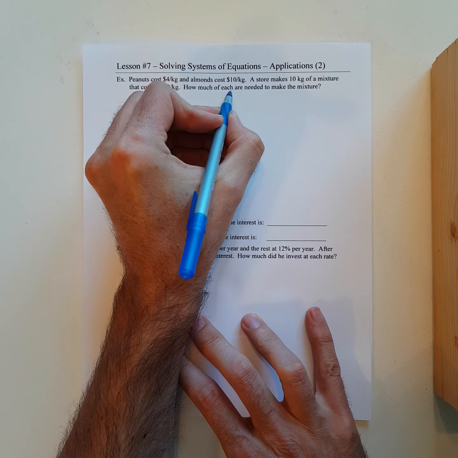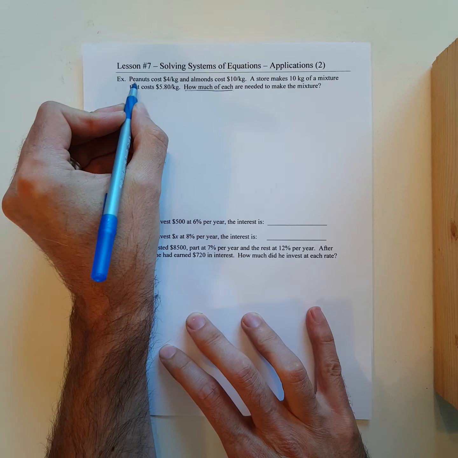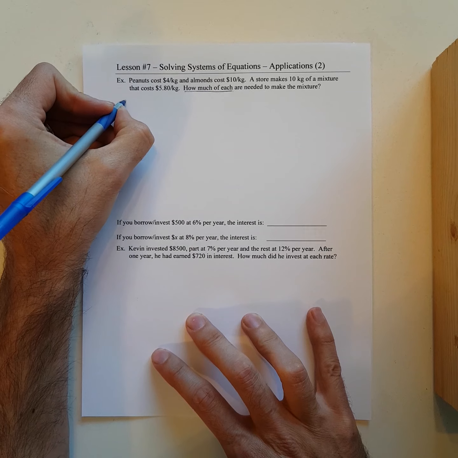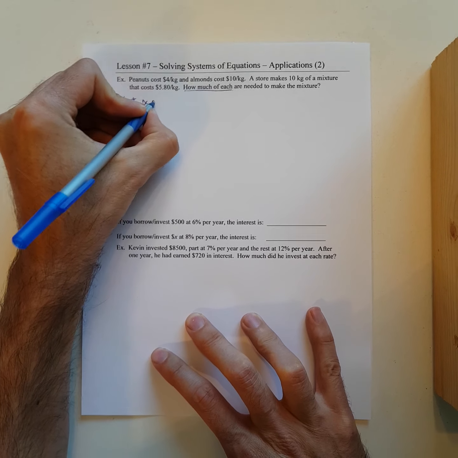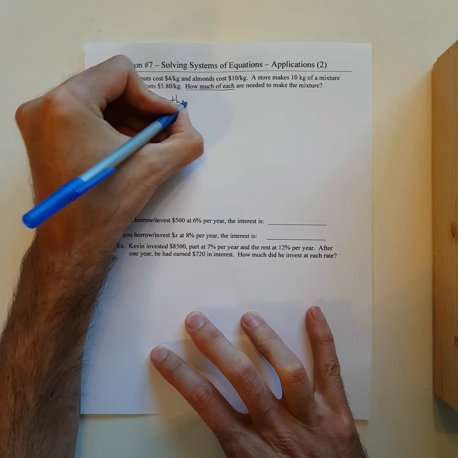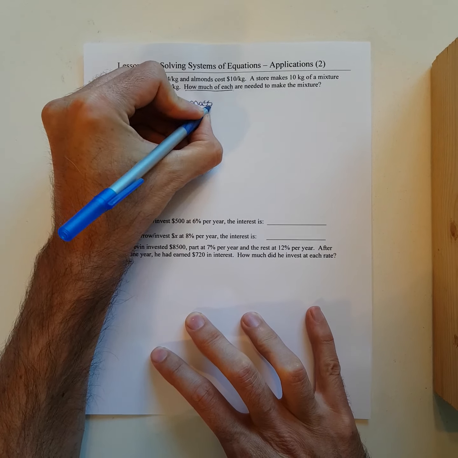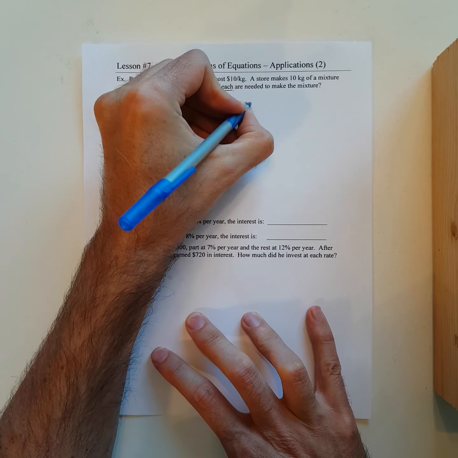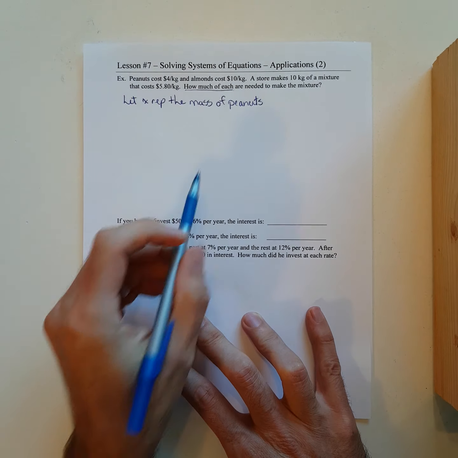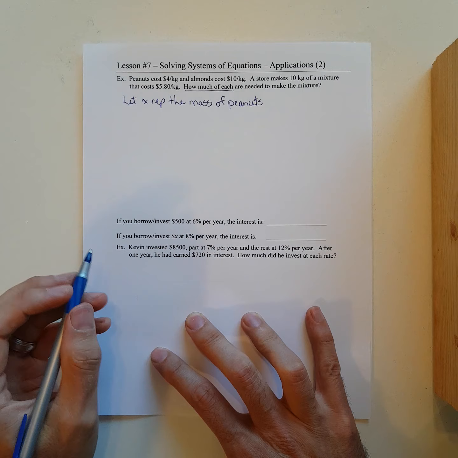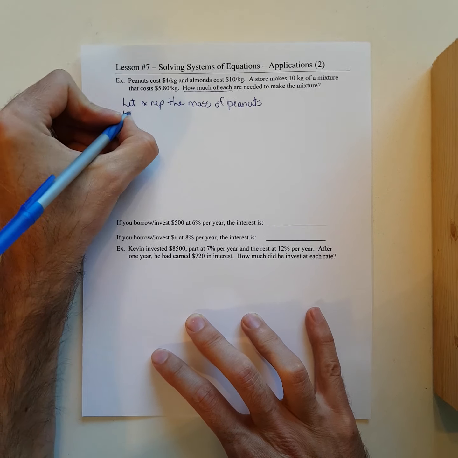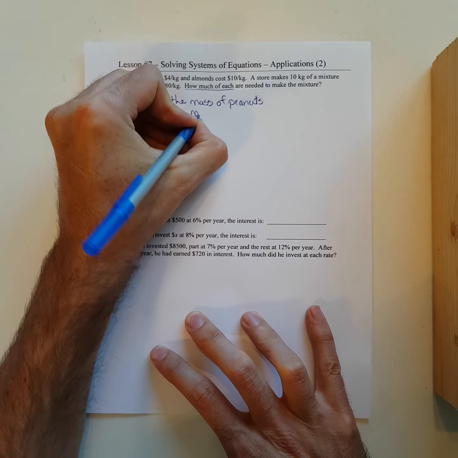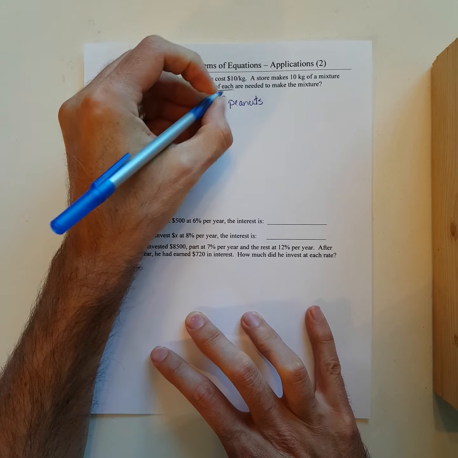So they're saying how much of each of them are needed. Okay, talking about the peanuts and the almonds. So how much of them? So that's where we will start. We'll say let X represent the mass of peanuts. If we're saying how much, we're talking about the mass of each of them. So let X represent the mass of peanuts, and then let Y represent the mass of almonds.